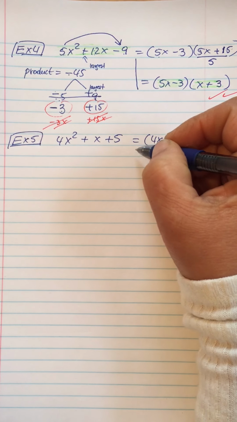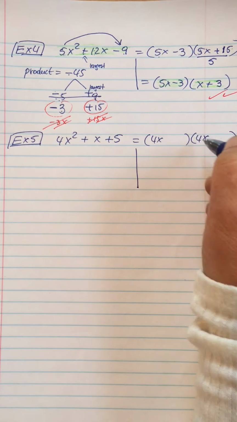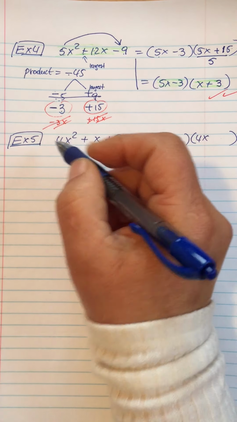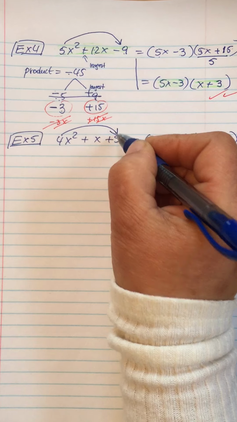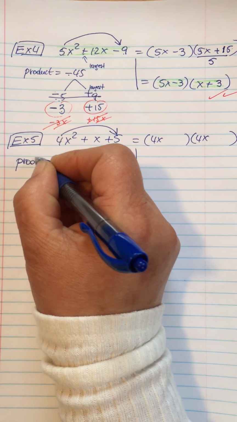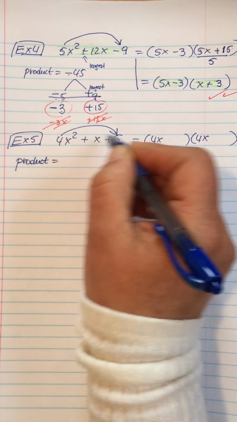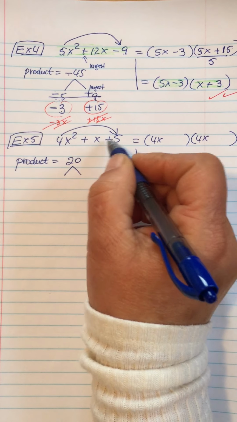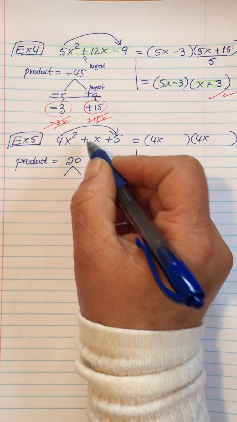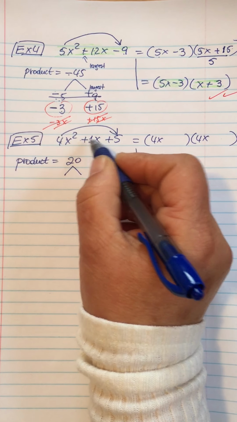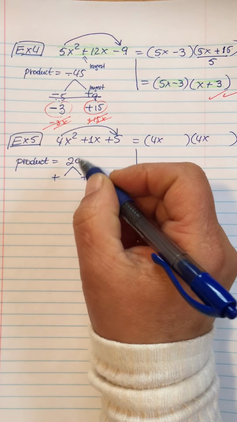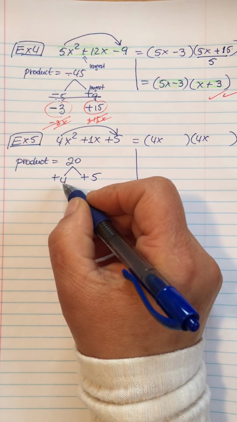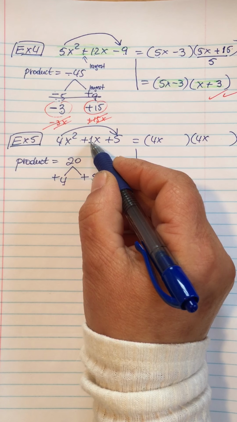Okay, but let me see if I'm able to find the two numbers that I'm interested to put into my binomials. So those numbers will satisfy the product 4 times 5, 20. So 20 is positive, means the same sign, and the middle term tells us both are positive numbers. Okay, now we have two factors, 4 and 5. But 4 plus 5 is 9, not 1.